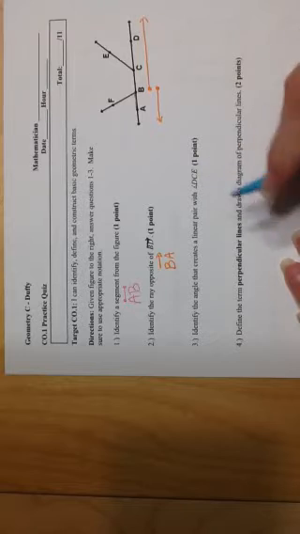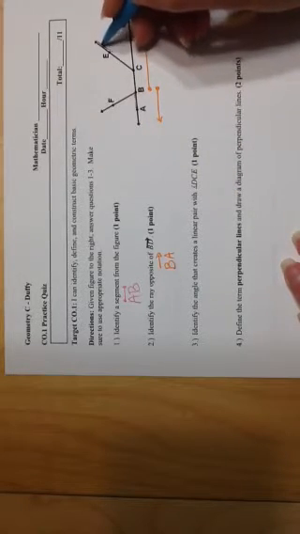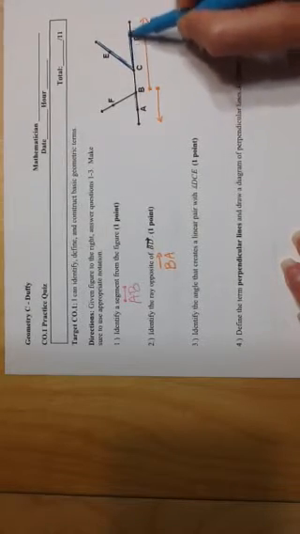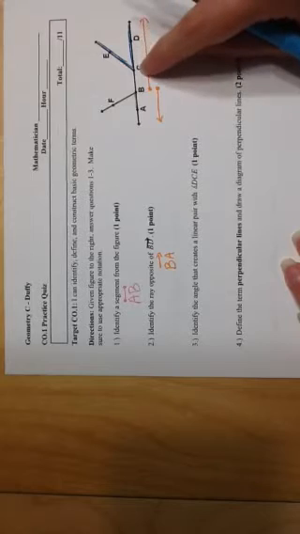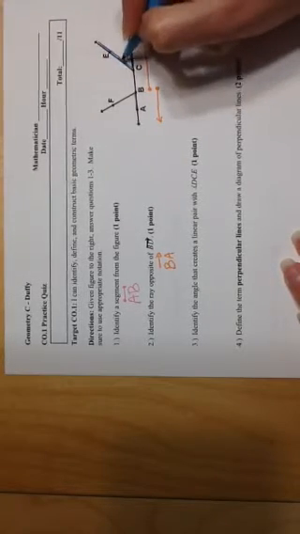Question number 3 asks me to identify the angle that creates a linear pair with angle DCE. So the first thing I'm going to do is highlight here where my angle DCE is. So if I just trace along in order DCE, I can see that that is this blue angle right here.